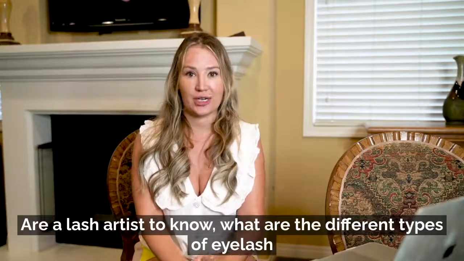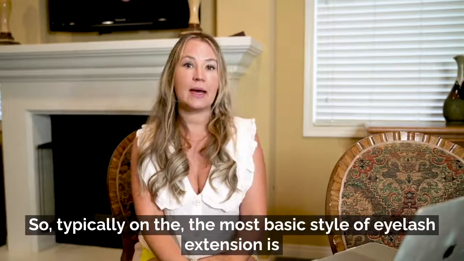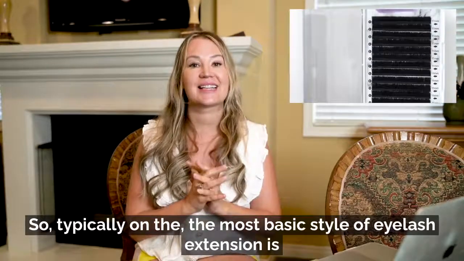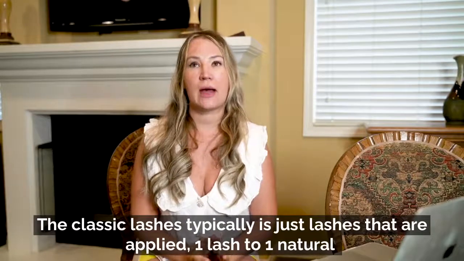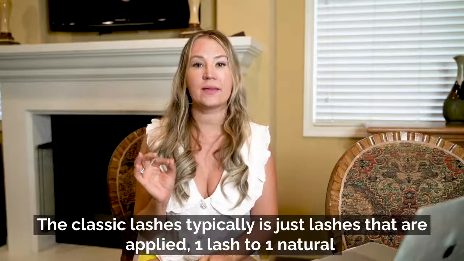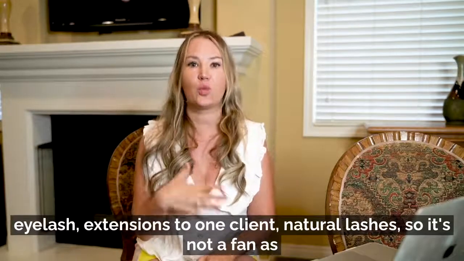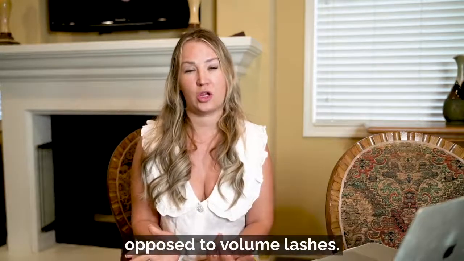Okay, so let's get into it. It's really important, especially if you are a lash artist, to know the different types of eyelash extensions. The most basic style of eyelash extension is classic lashes. So what are classic lashes? Classic lashes are applied one eyelash extension to one of the client's natural lashes. So it's not a fan, as opposed to volume lashes.